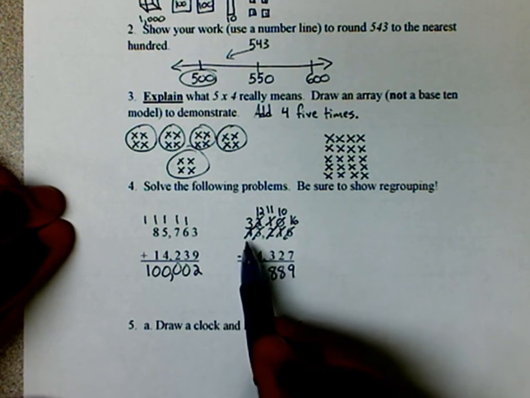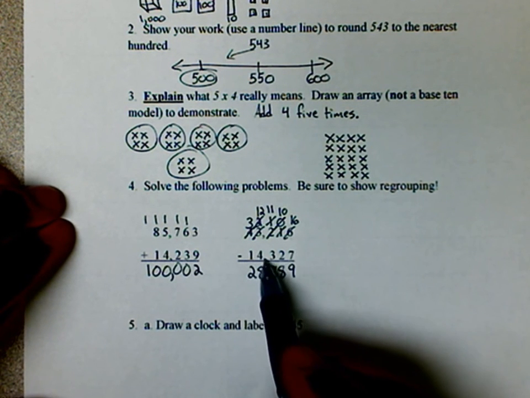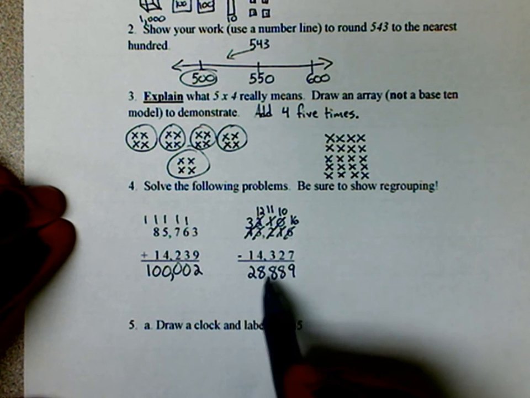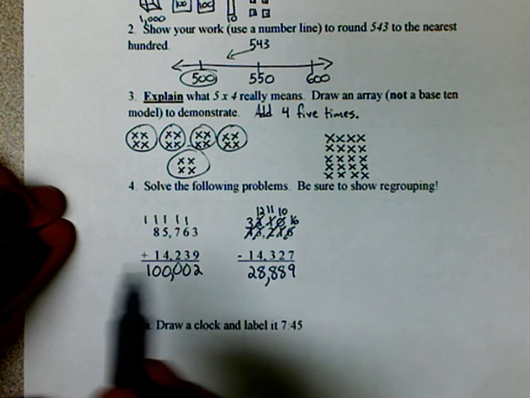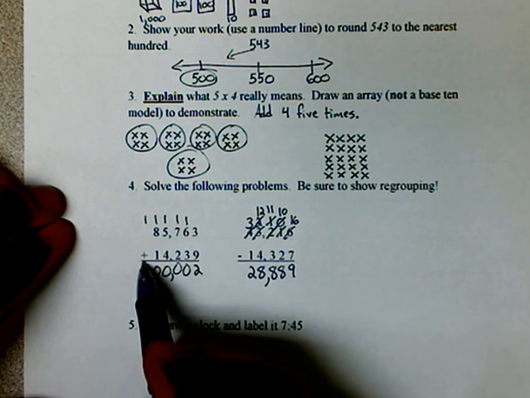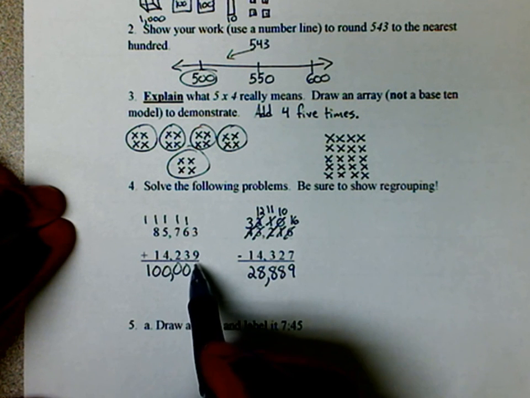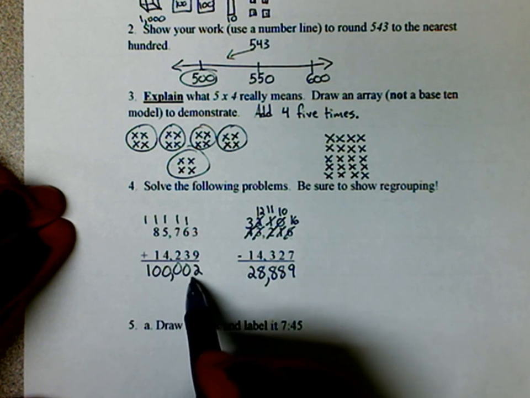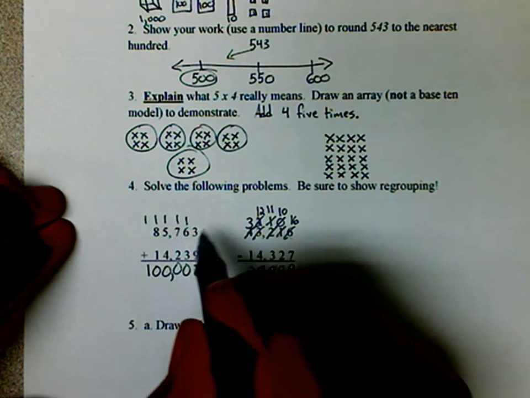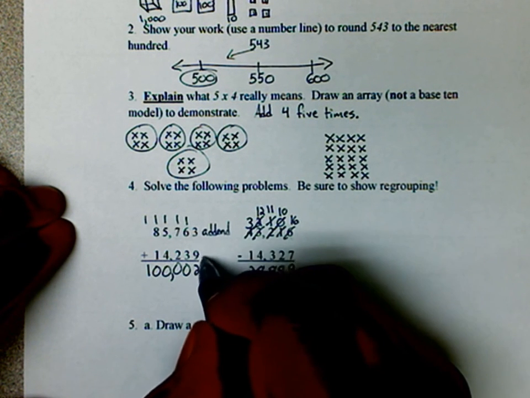So now, 43,216 minus 14,327 equals 28,889. 85,763 plus 14,239 equals 100,002. And remember, the numbers you add together are called addends.